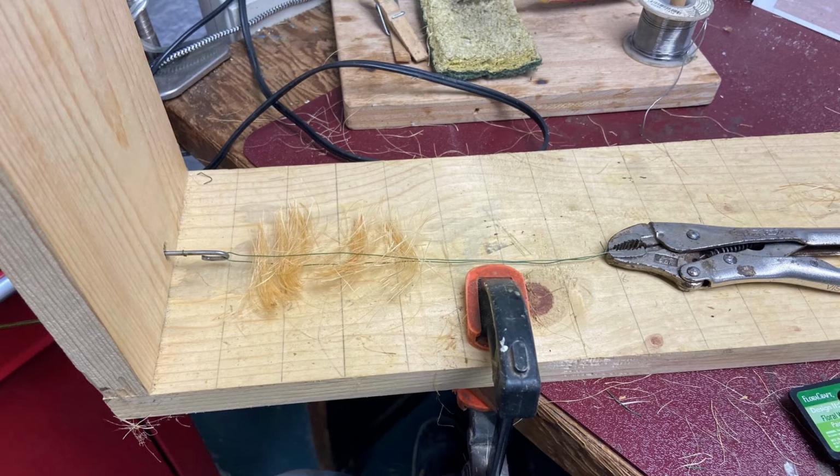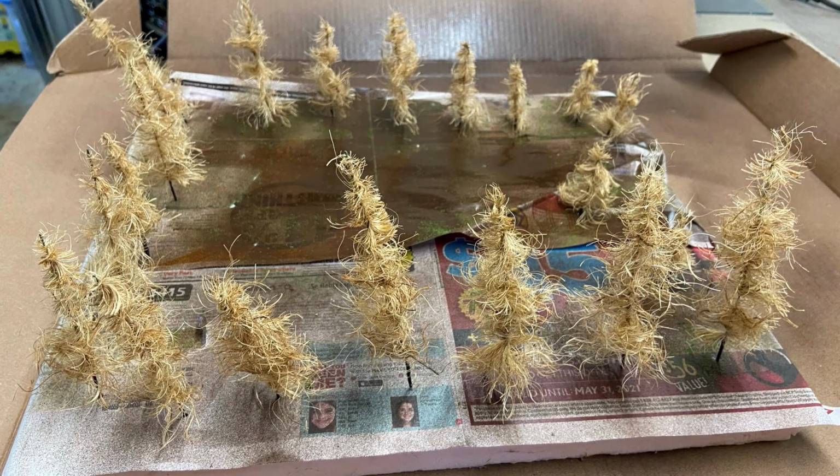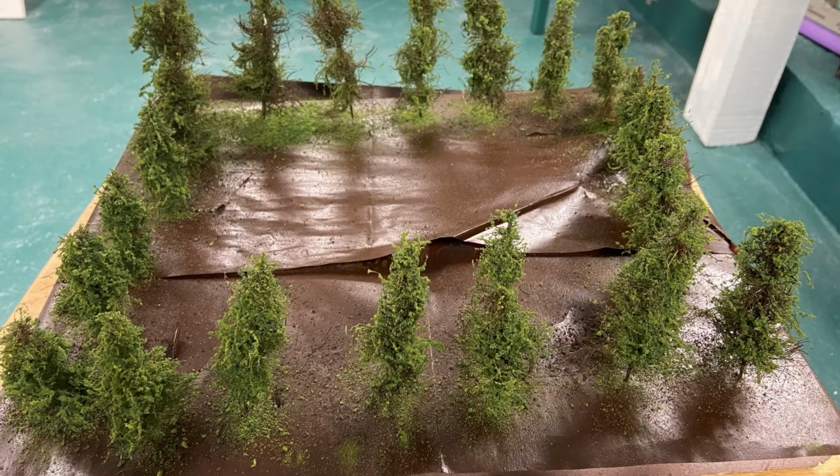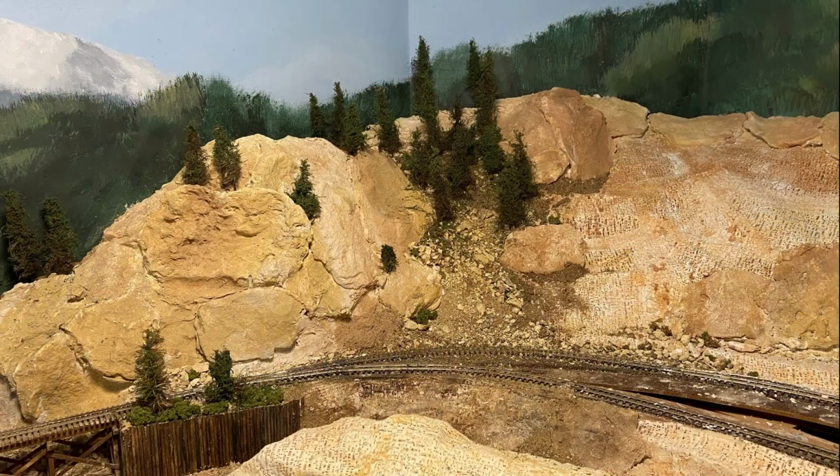I have tried using an electric drill for twisting, but I like the hand crank that this one has. It gives me a bit more control. I would twist up about 20 to 25 trees, then paint them with brown spray paint. Once the paint was dried, I applied spray adhesive and sprinkled on foliage for leaves.